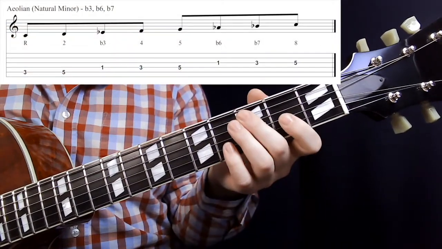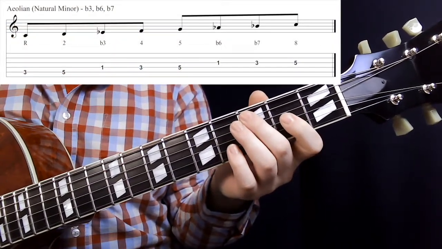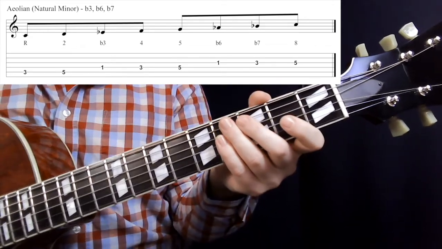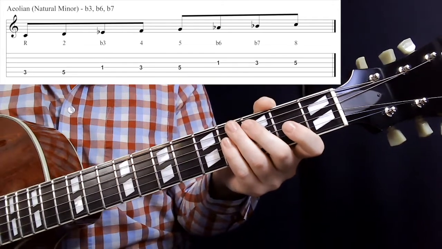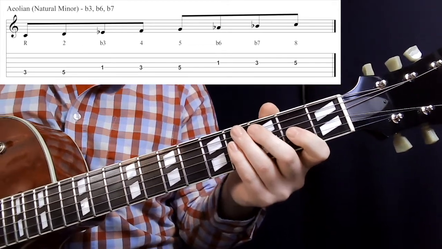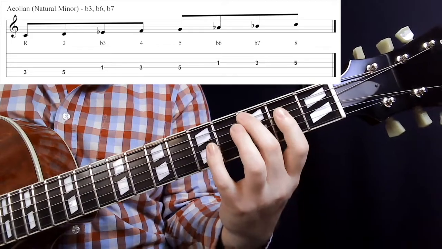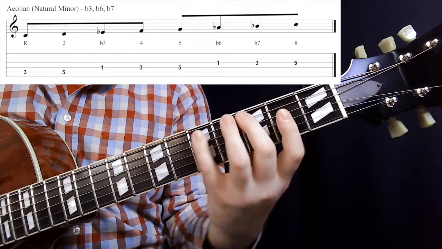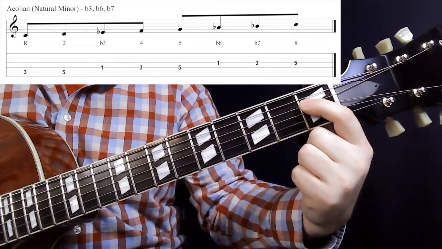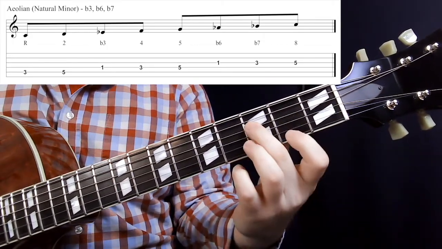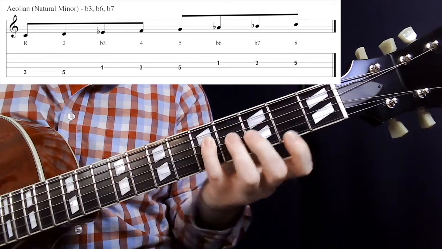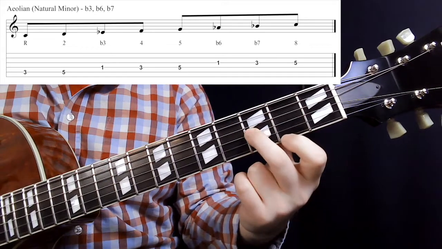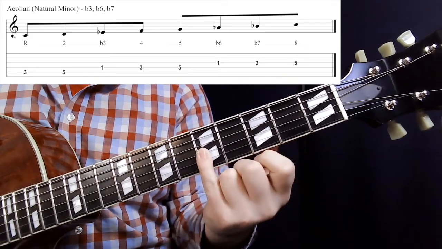Aeolian is your 6th mode, and this is also the natural minor scale. So Ionian is your natural major scale. Aeolian is your natural minor scale. So this one, again, it's going to have the same root, the same second note, then a flat 3, natural 4, natural 5, flat 6, flat 7, and then again the root or the octave.